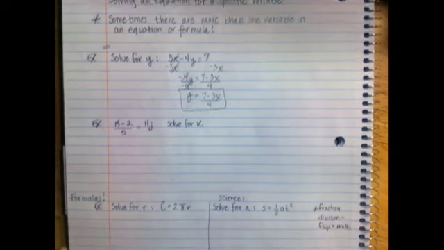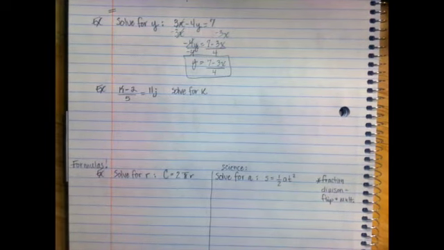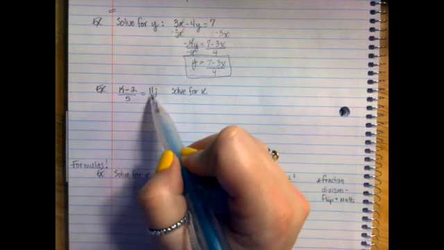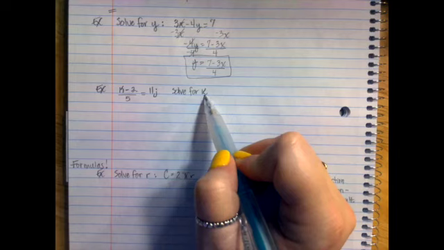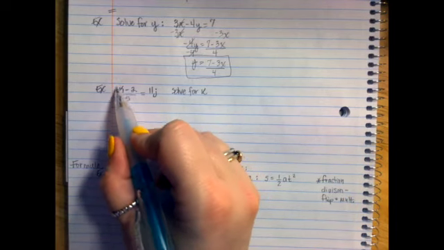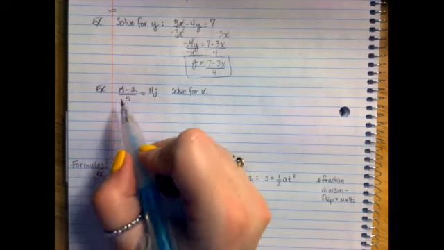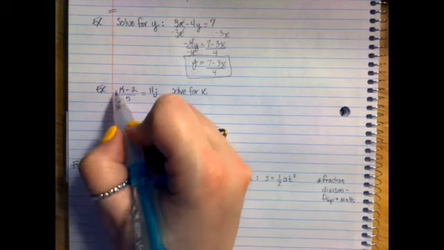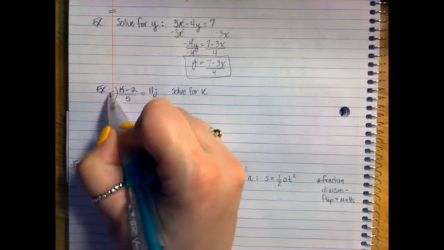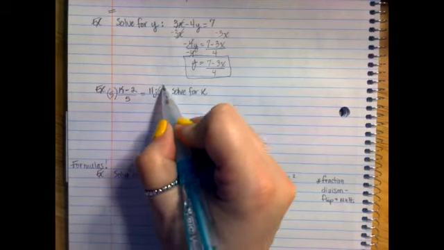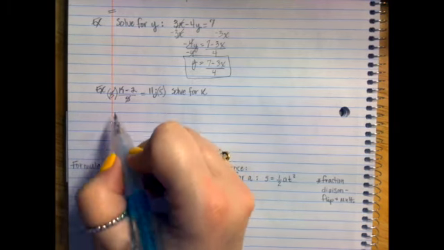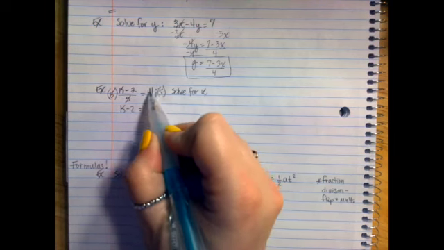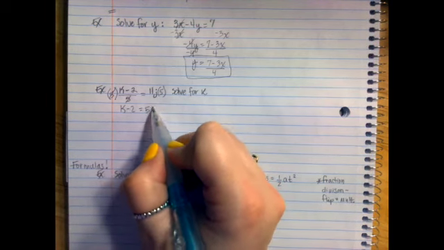All right, next one. If we have k minus 2 divided by 5 is equal to 11j, we want to solve for k. In order to get k by itself, to isolate it, I have to take care of that 5. Since I'm dividing by 5, to undo, you multiply by 5, and you do this to both sides. Those cancel. I'm left with k minus 2 is equal to, and multiply, you get 55j.